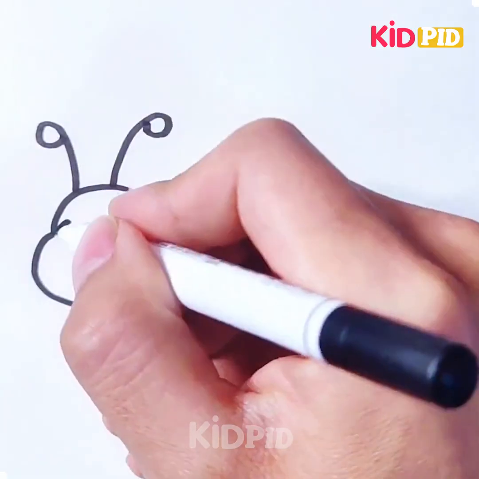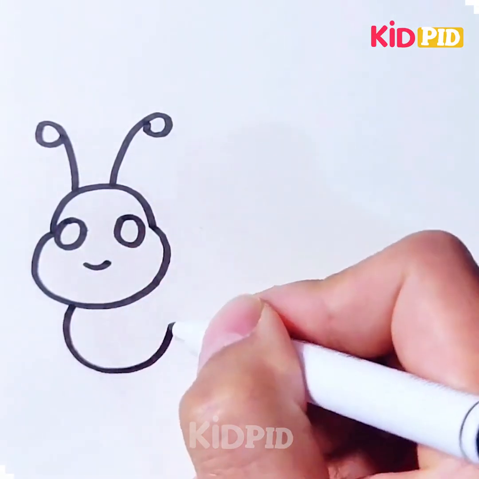Today we are going to show you different types of art techniques. Let's begin with the first one. Here we are going to show you how we can make a caterpillar.